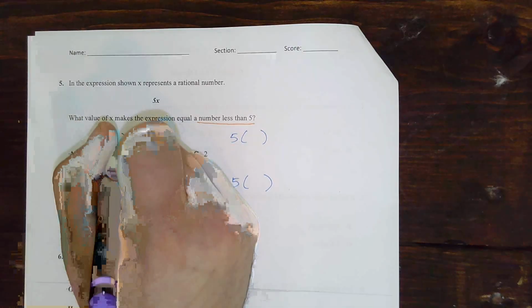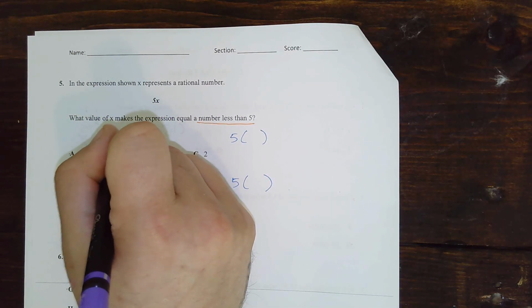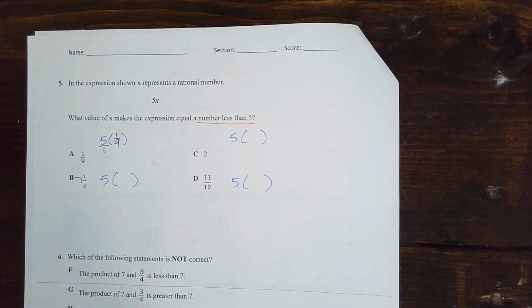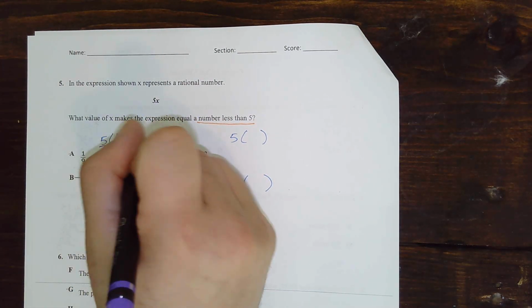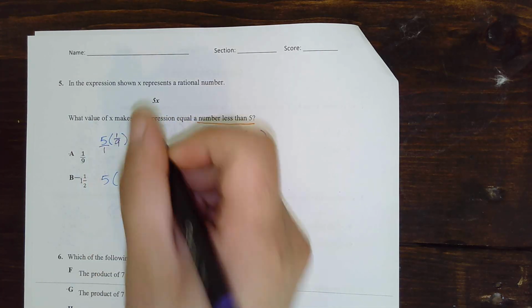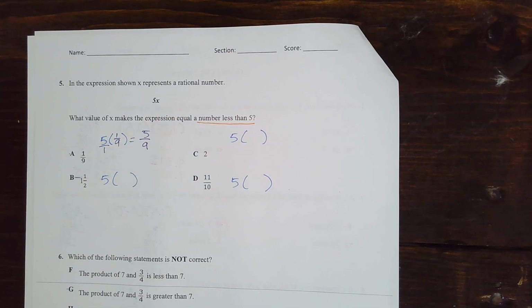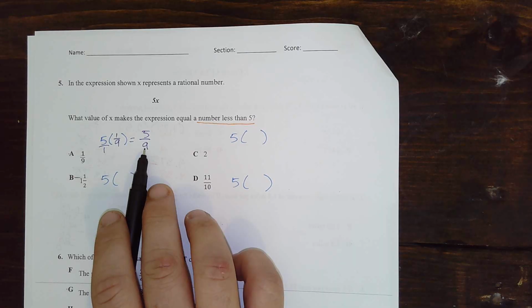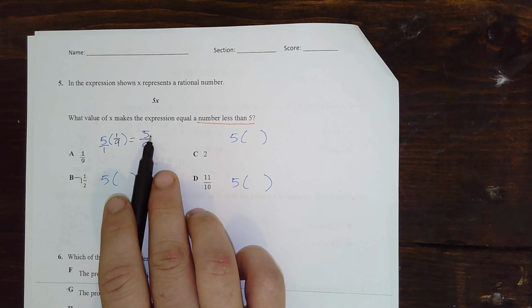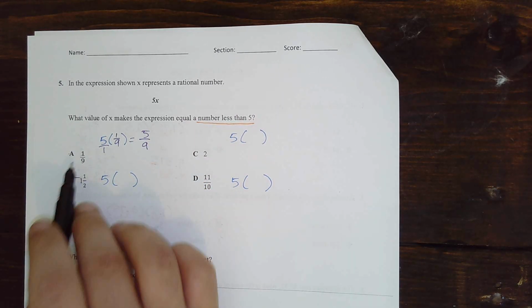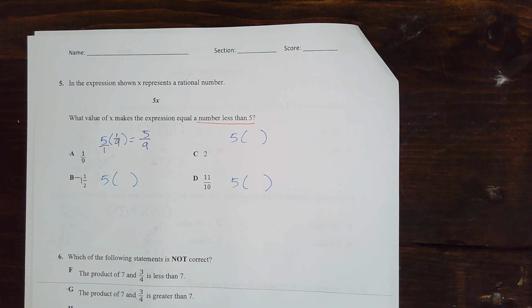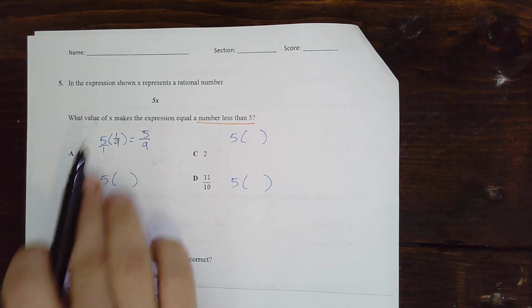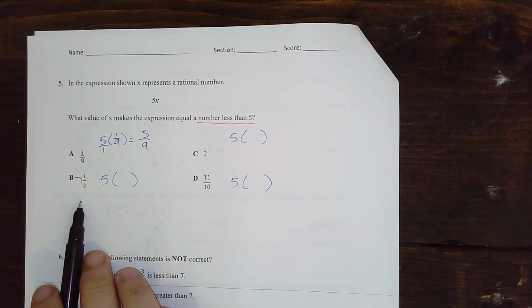I know that 5, so here I'm just going to multiply straight across. This is going to give me 5/9. Well, 5/9 is a number less than 5 because I don't even have one whole number. I need 9 pieces, but I only have 5. So far, A is looking good. We'll come back to it. Let's go ahead and go to B.